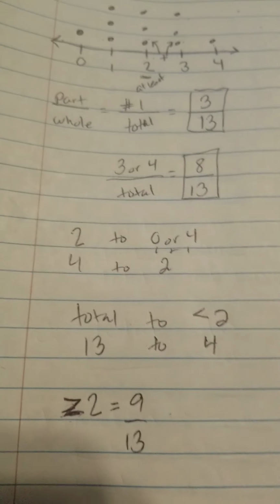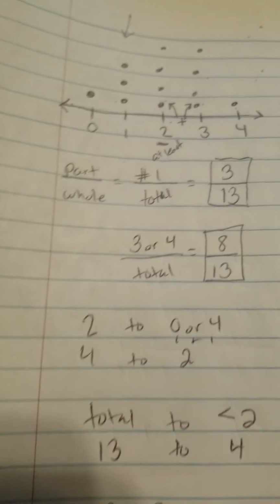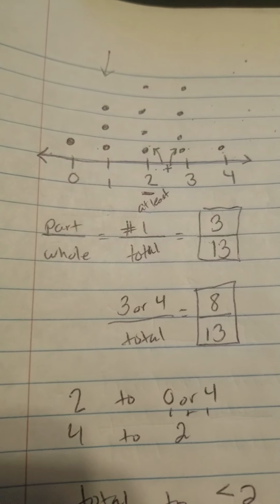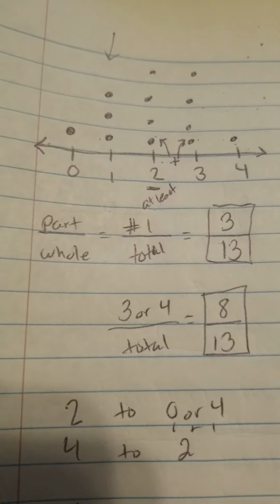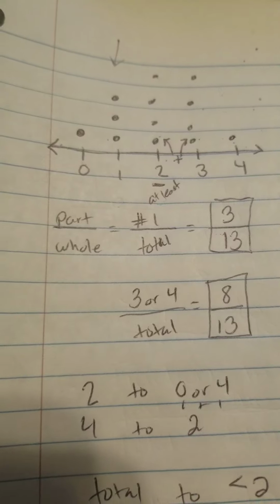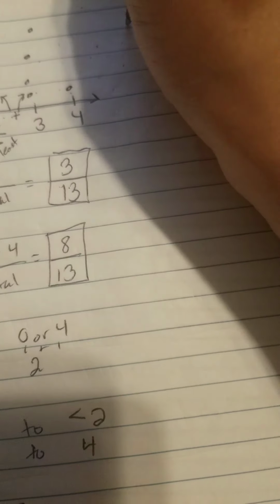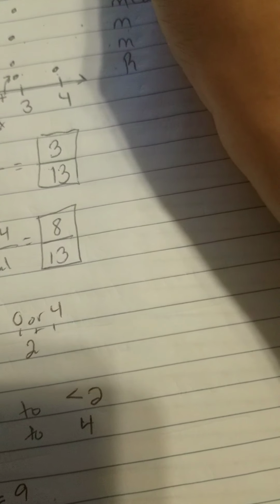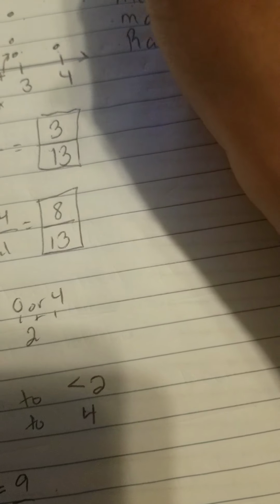So that's the way that the questioning goes. Now, the most common way that you're going to see information including dot plots is going to be comparing dot plots together using mean, median, mode, range, the shape of the data, whether there's gaps, clusters, or peaks. So we're going to do mean, median, mode, and range really quickly.